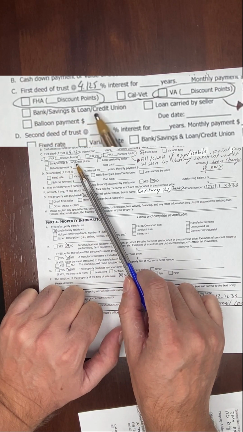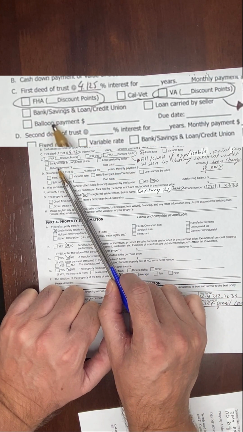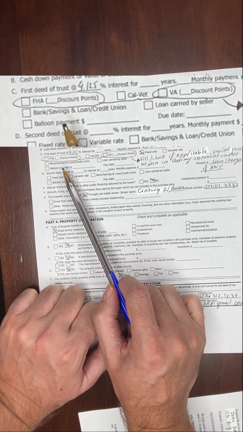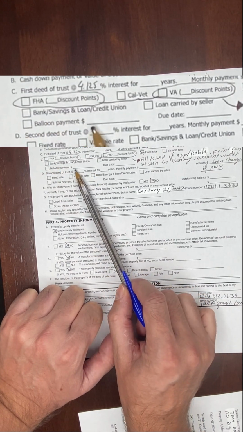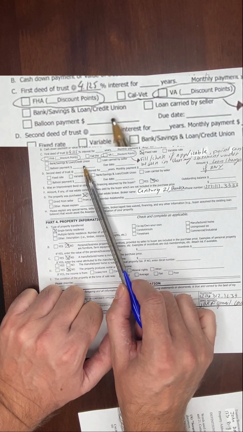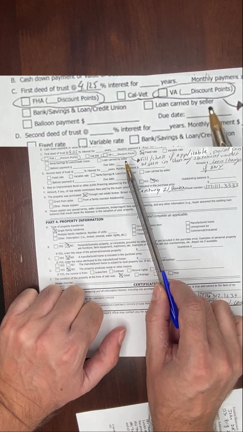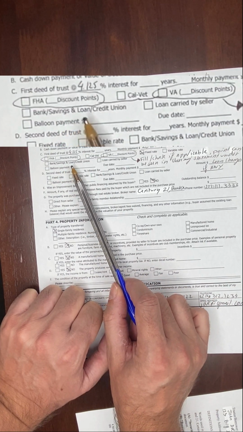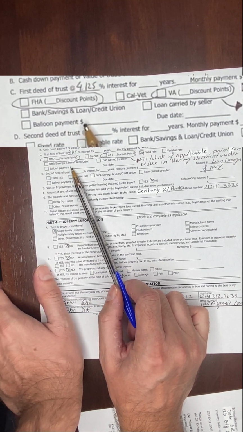Bank, savings and loan, credit union, loan carried by seller, balloon payment. Sometimes you have this balloon payment and you will see this info in the note. It will tell you what the balloon payment is, what the amount is, and the due date. This will be in the note. This is not very frequent. It can happen, usually for investment properties.